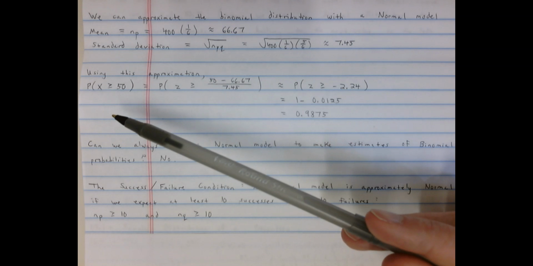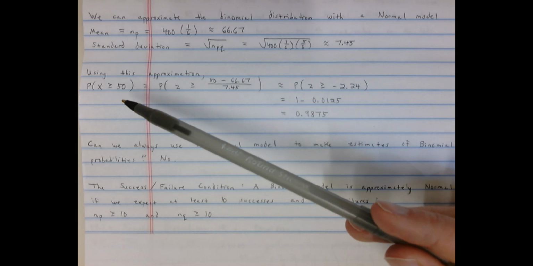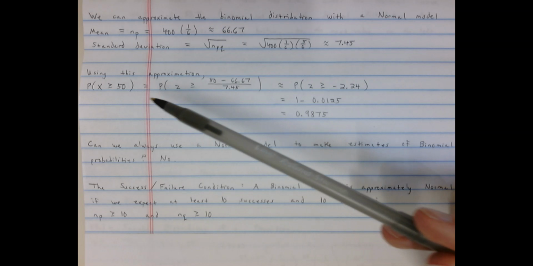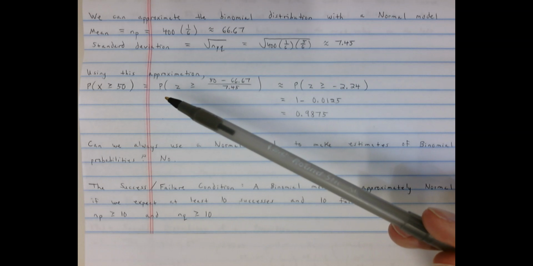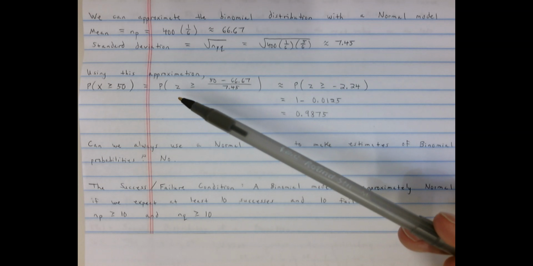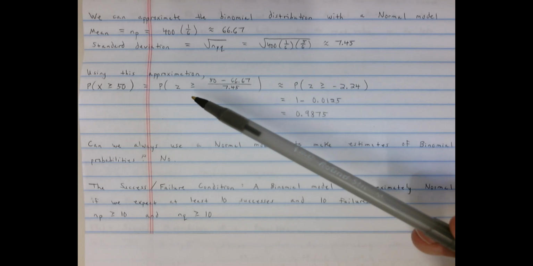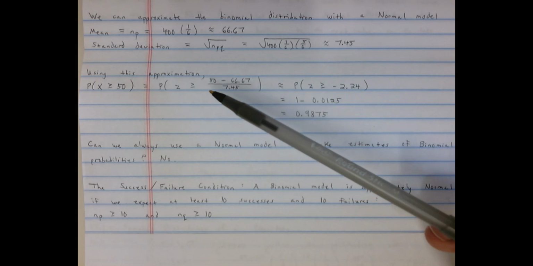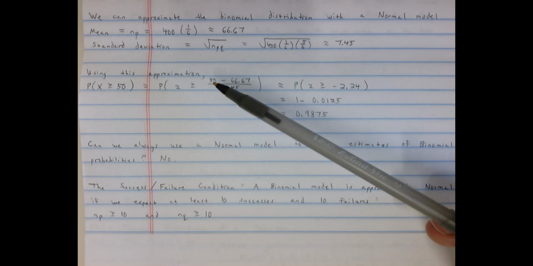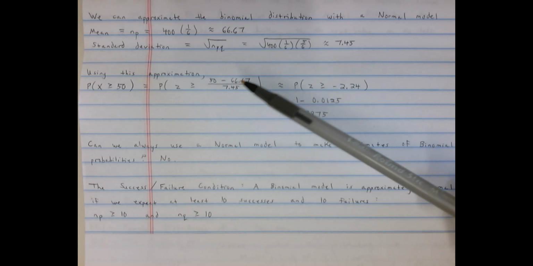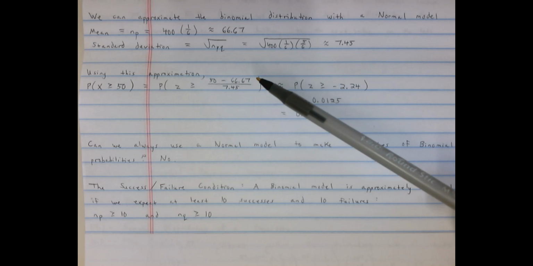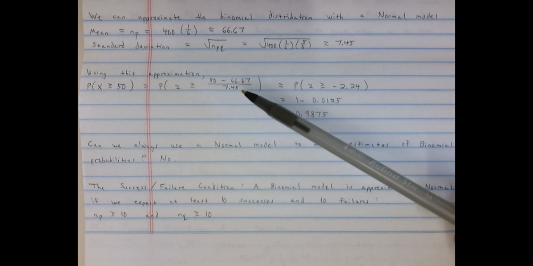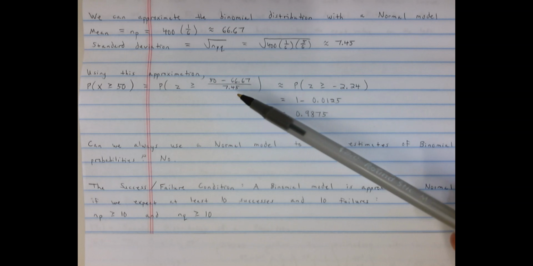What is the probability that X is greater than or equal to 50? Well, using the normal model, this is equivalent to asking what's the probability that Z is greater than or equal to this z-score. So I'm going to use our observation of 50 minus the mean, 66.67, over the standard deviation of 7.45.